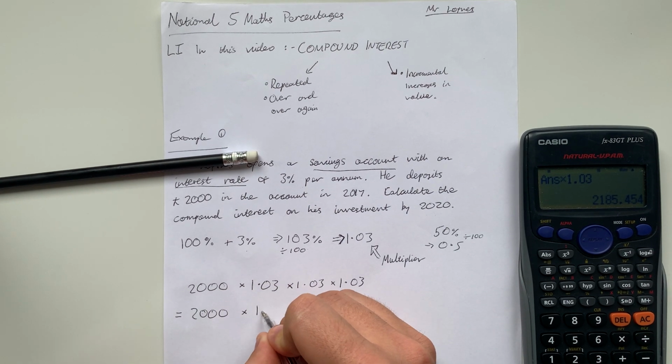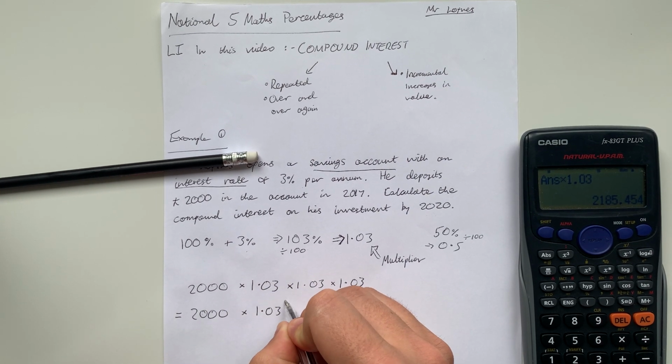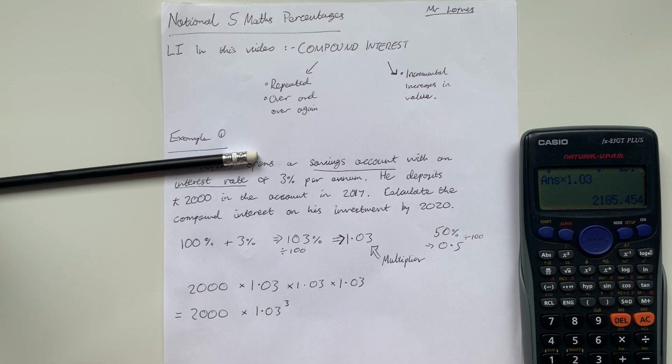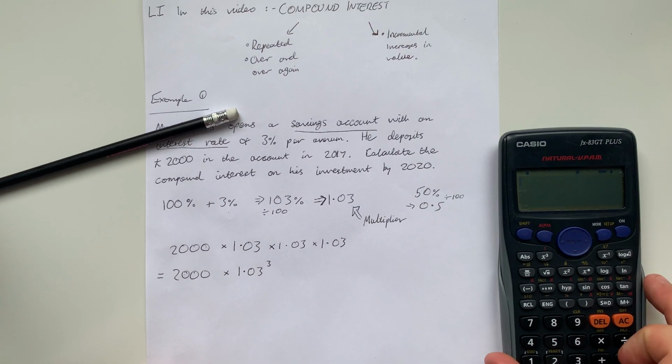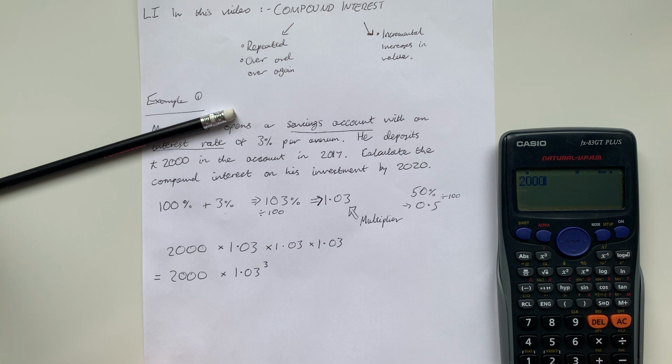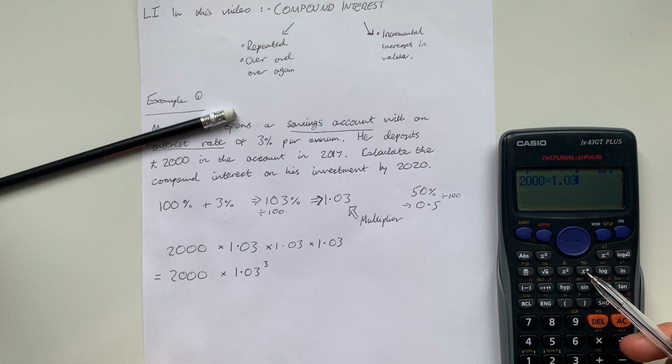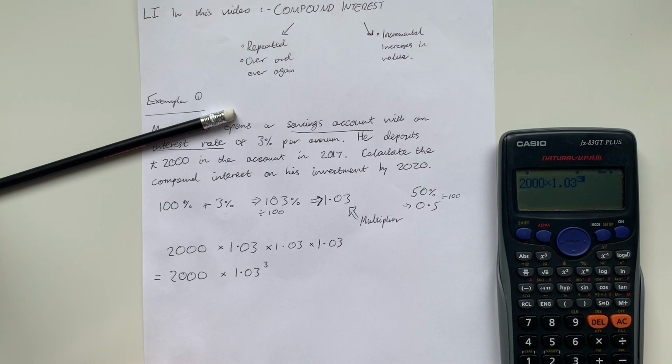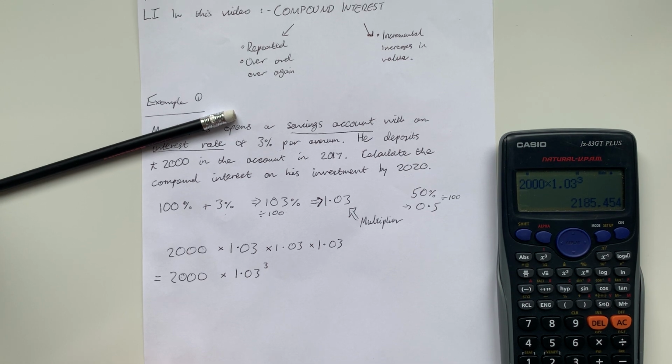2000 multiplied by 1.03 to the power of 3. And that, let's check our calculator, is going to give us the exact same answer. 2000 multiplied by 1.03, the power button, if you have this calculator, is here, to the power of 3, equals, voila, gives us the exact same answer.